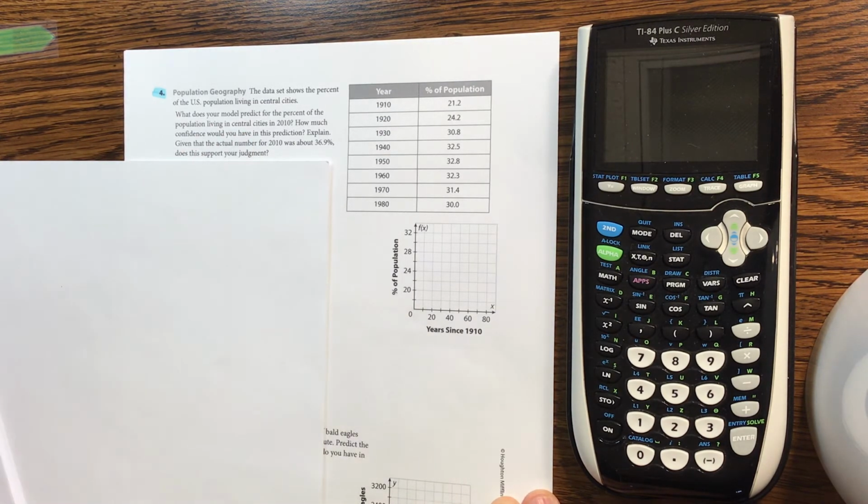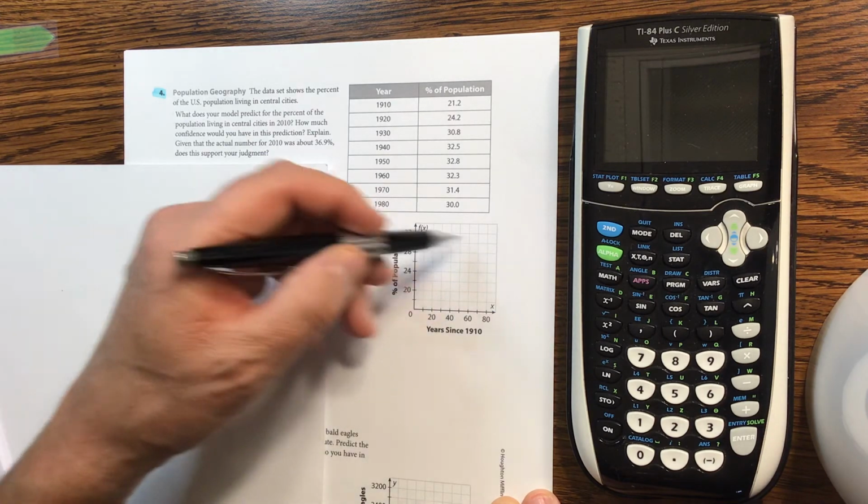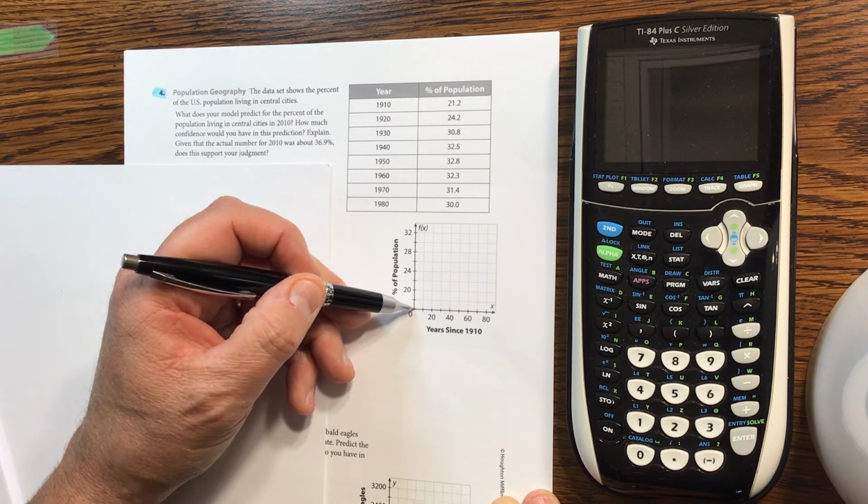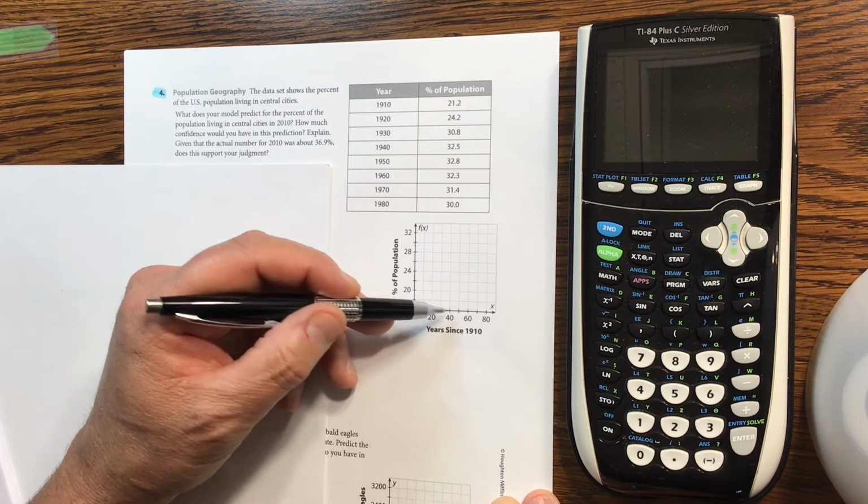All right. So what we're going to do today is answer this question as best we can. The first thing we're going to do is look at your diagram. We see that our values of x are in years, and if you look at it, they're in increments of 10.